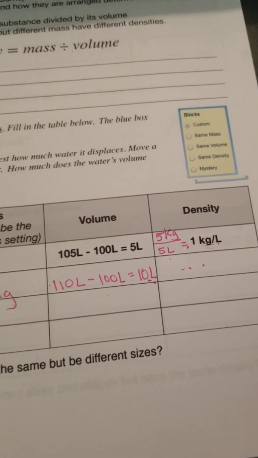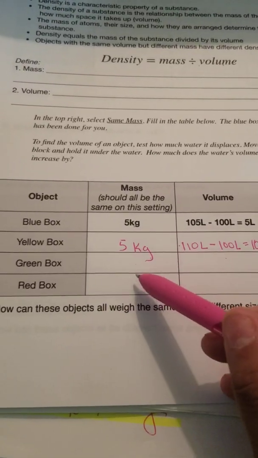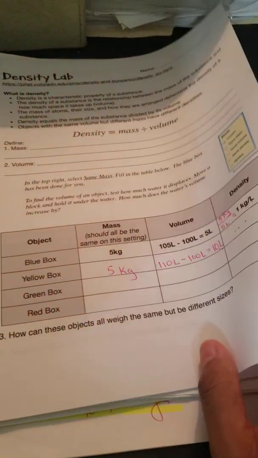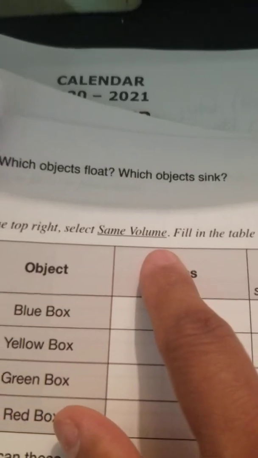Okay? That number has no meaning until you add a unit behind it. You're going to continue this with the green box and the red box, and you can see there they are on the computer screen. And then you have a couple of questions. Question right here, and then another question, and then it says, now at the top of that little box, go ahead and click same volume.